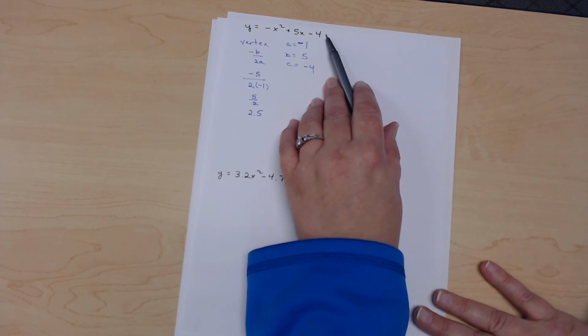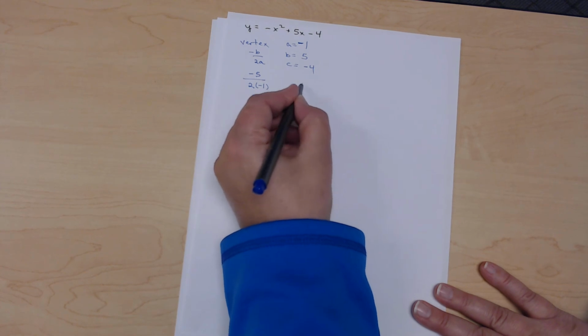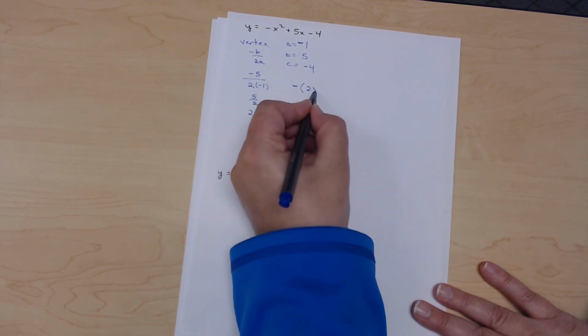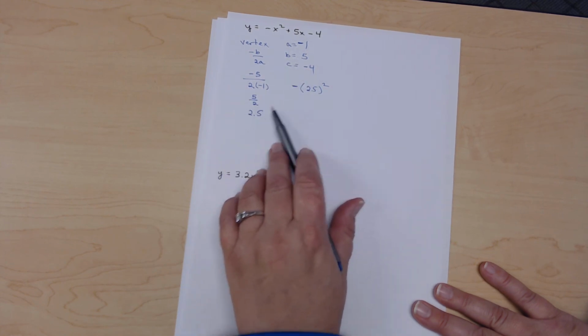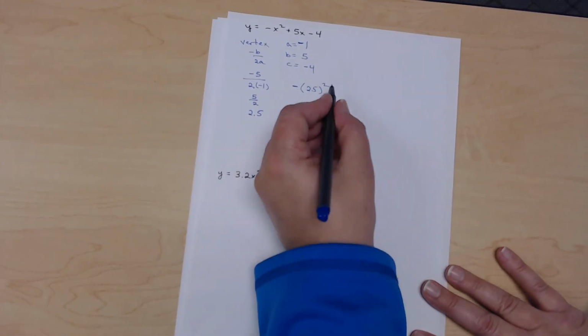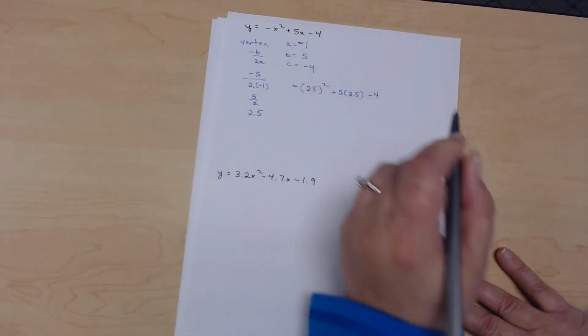Just be careful. There just happens to be a negative, and then 2.5 is getting squared. X is a positive 2.5, so that negative has to stay out. 5 times 2.5, and then minus 4.